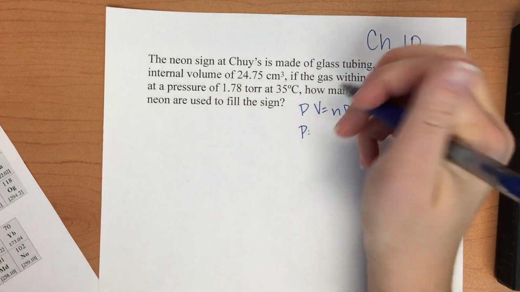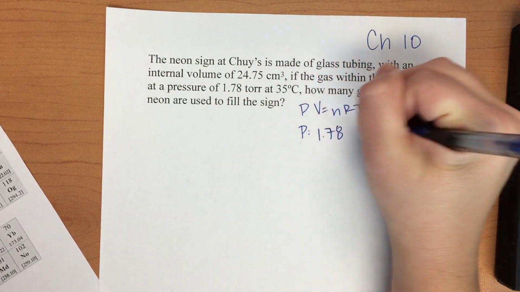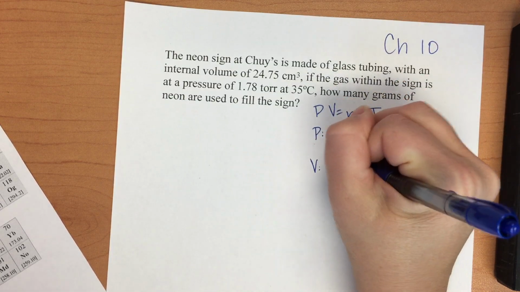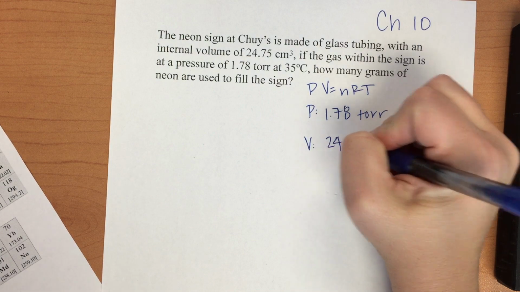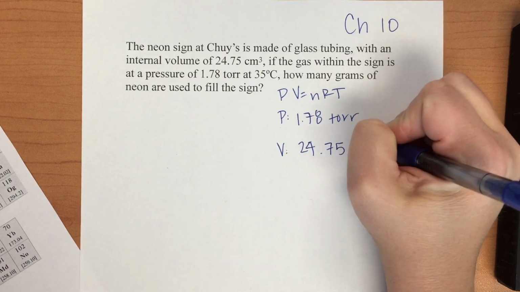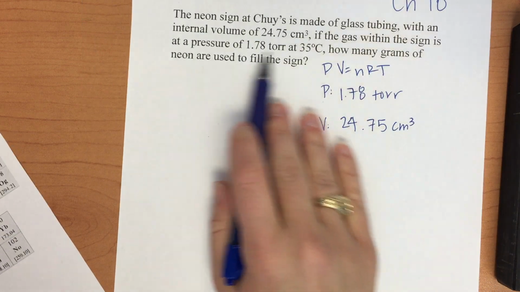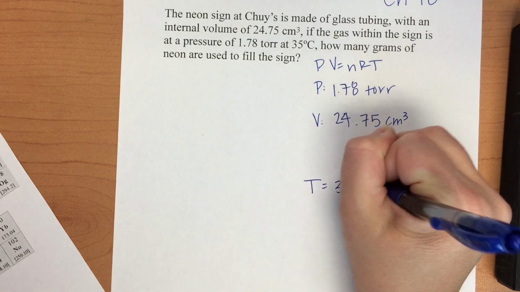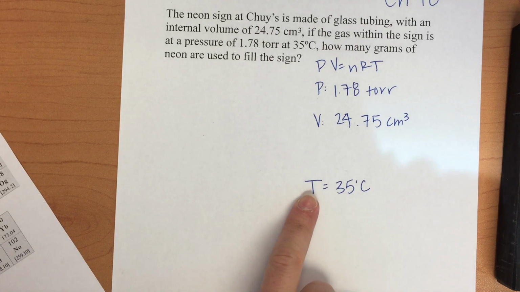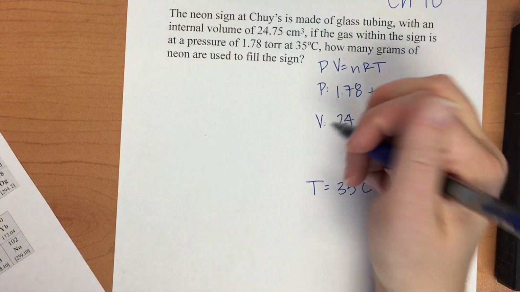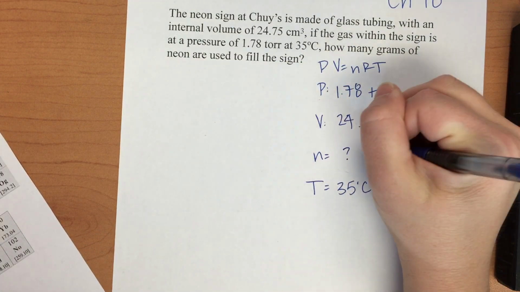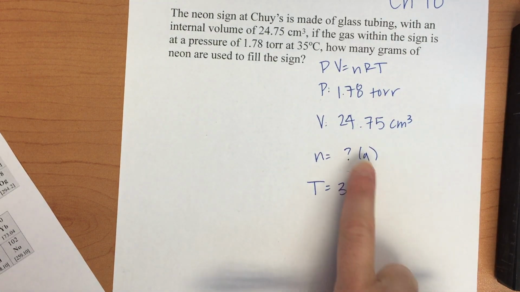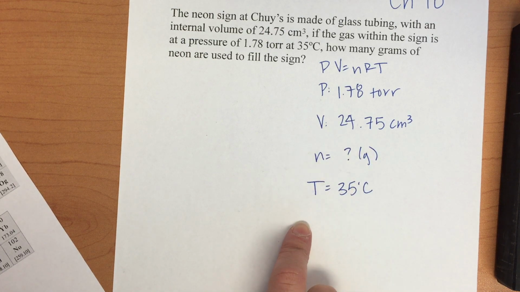So we have a pressure of 1.78 torr. We have a volume of 24.75 cubic centimeters. And we also have a temperature, which is 35 degrees Celsius. And we are looking for how many grams. So n equals question mark, but we want this to be in grams. So we have P, V, and T, we're looking for n, and we can use R.